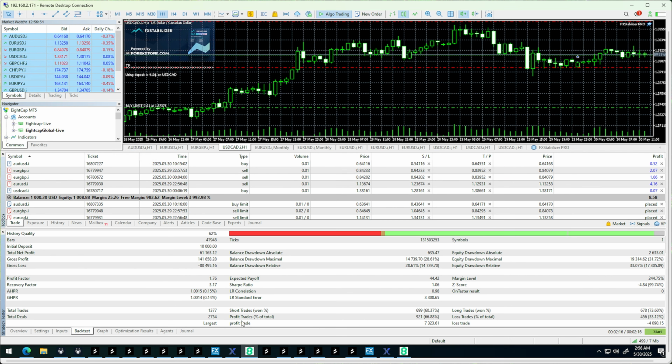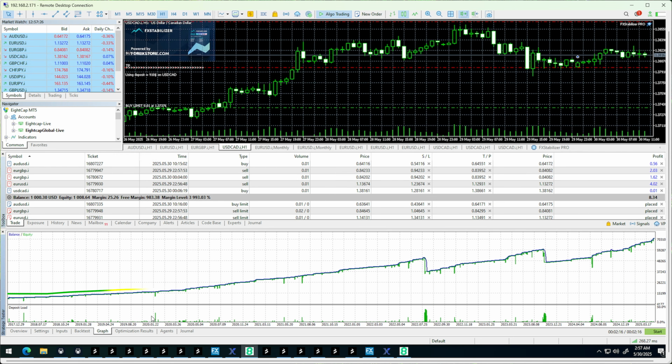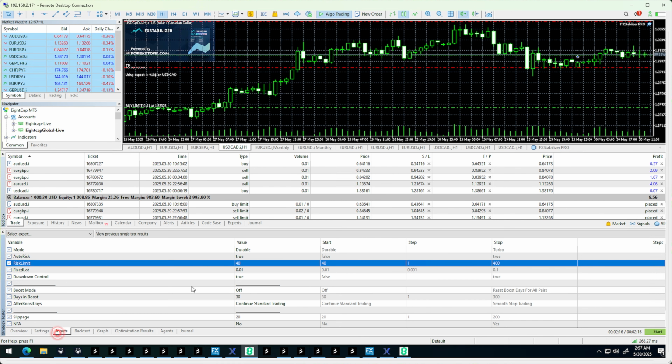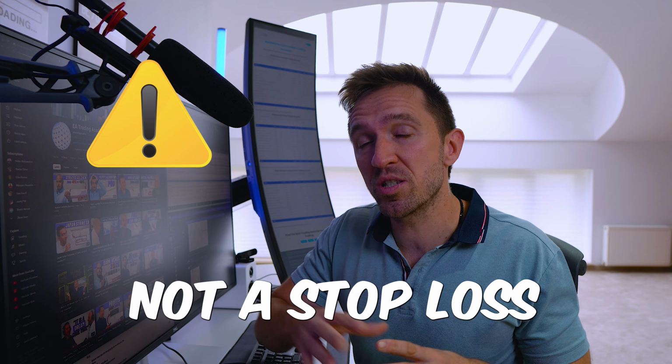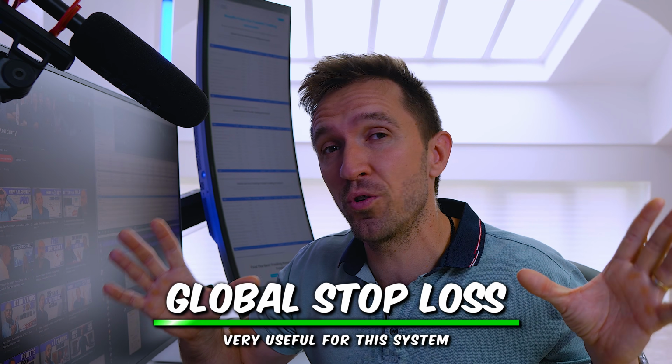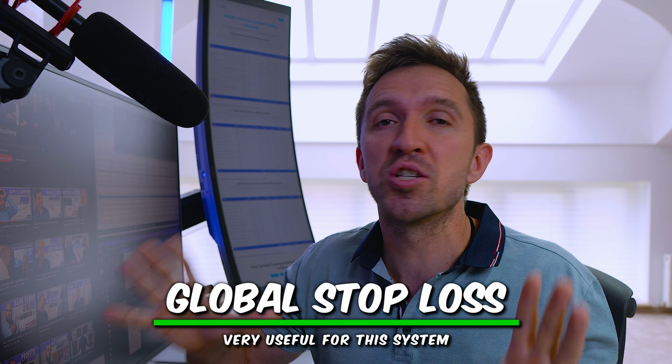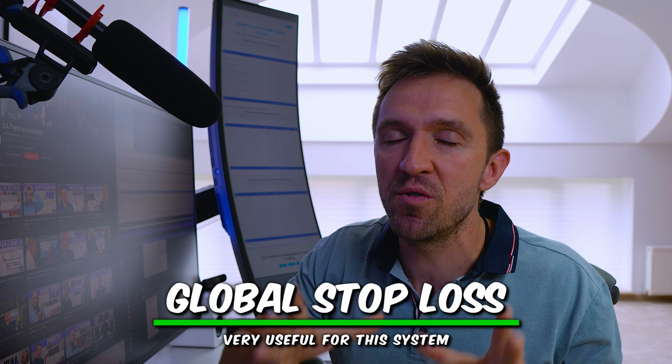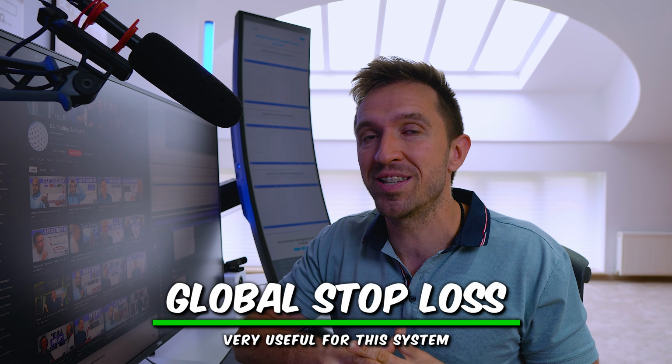And if you look at the graph, you will see that from the beginning until 2022 and somewhere in September there was this drop, which is because we have a risk limit of 40. So this is not a stop loss for the strategy behind the expert advisor, but a stop loss for the account, like a global stop loss, which is very, very useful in grid martingale systems.